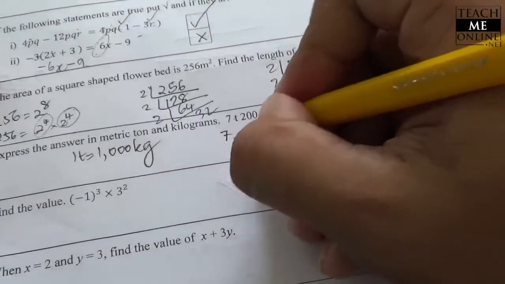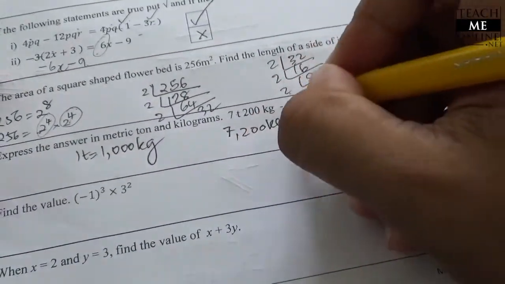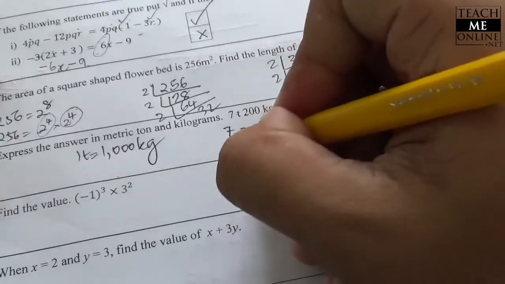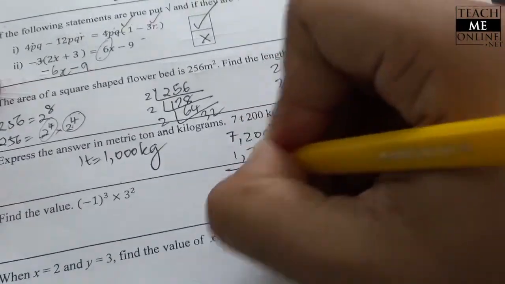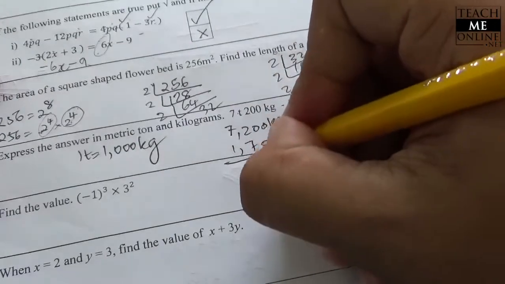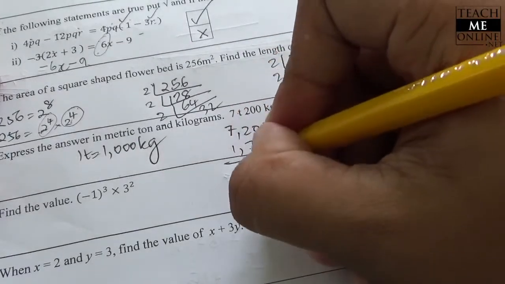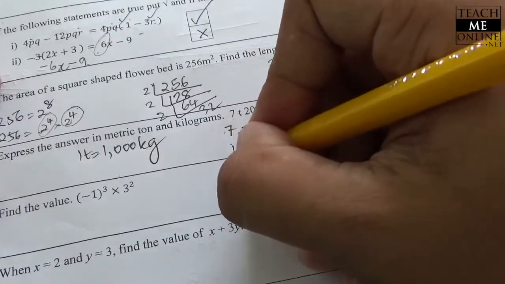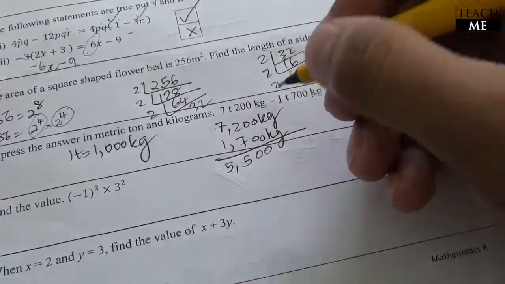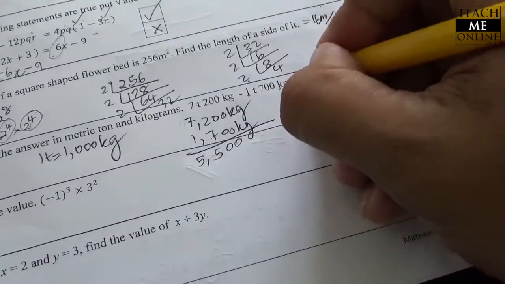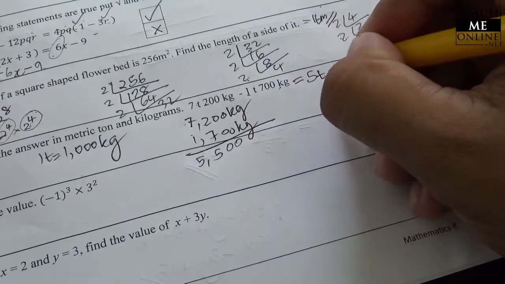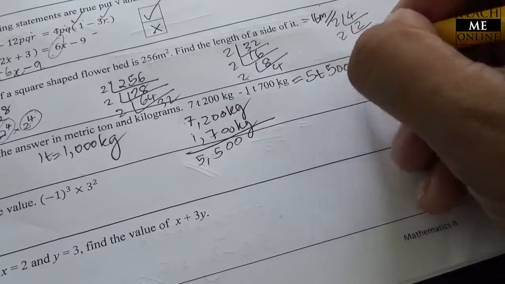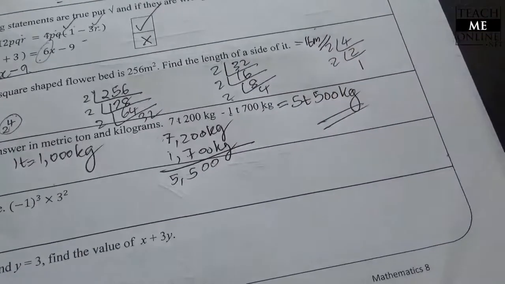So this is 7200 kg. Subtract 1700 kg. Subtract 0, 0, borrow 1, 12 minus 7, 5. Now it's 6, 6 minus 1 is 5. 5500 kilograms, or 5 tons and 500 kilograms, because they want it in tons and kilograms.